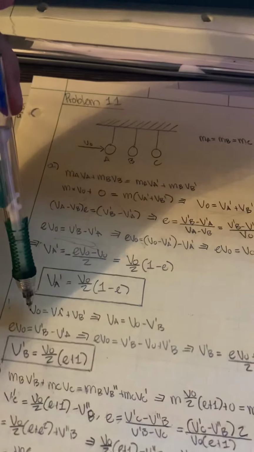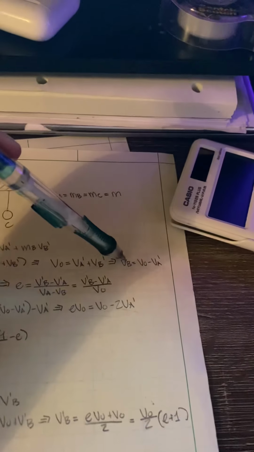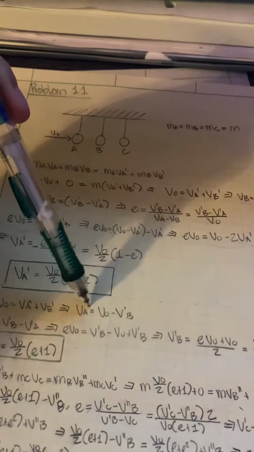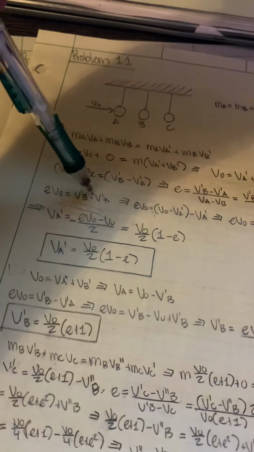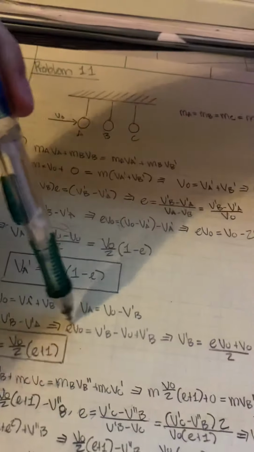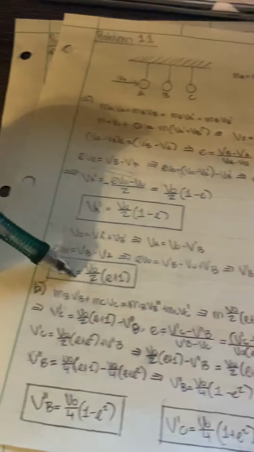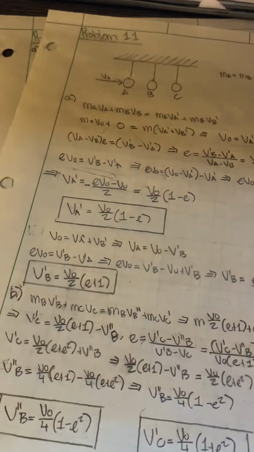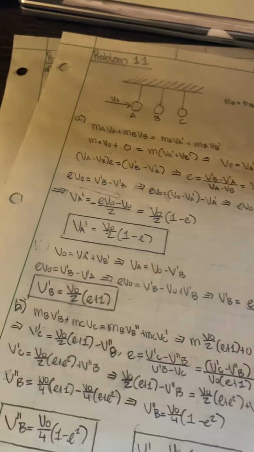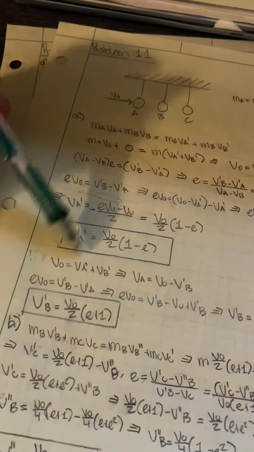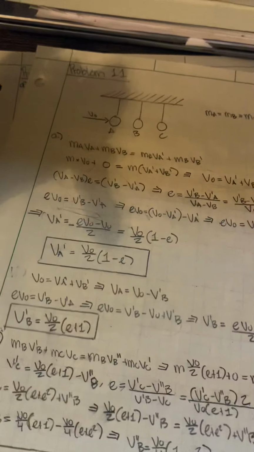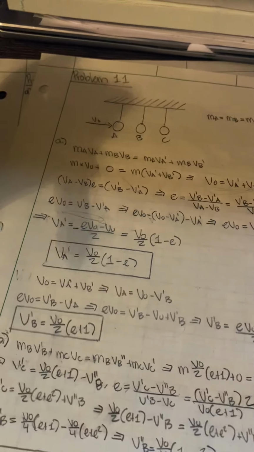And then earlier, what we did was get VB by itself. Now we do the same with VA, get VA by itself, plug that into this equation, and then solve for VB on its own. We're given this right here. And then we do the same thing for B. So yeah, these are the velocities of A and B immediately after the first collision.